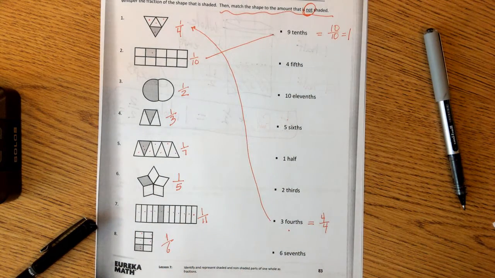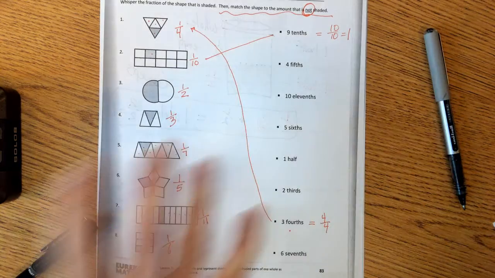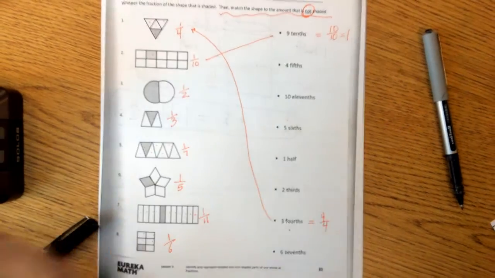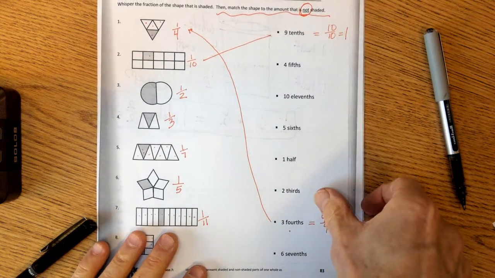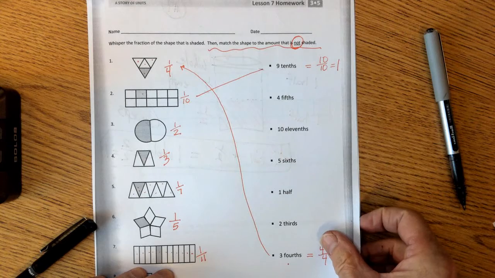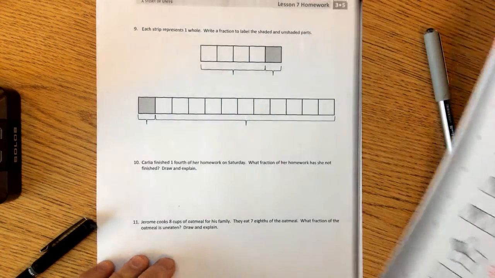And there's the idea of today's lesson, all right? One part plus the other part, the shaded part plus the unshaded, is equal to the total, right? The whole. So that's part of your exercises today.